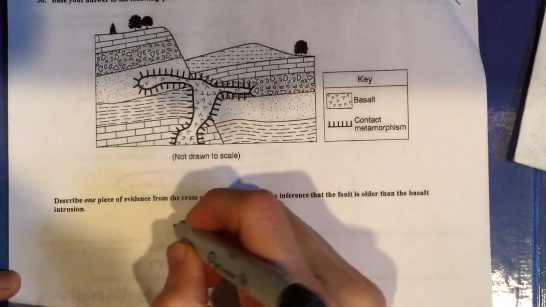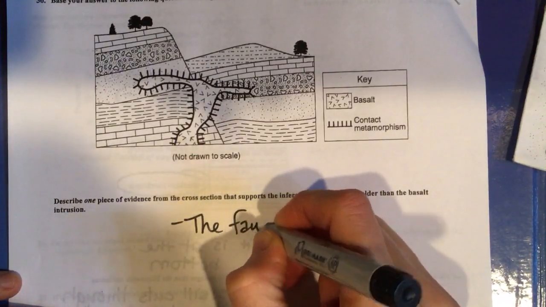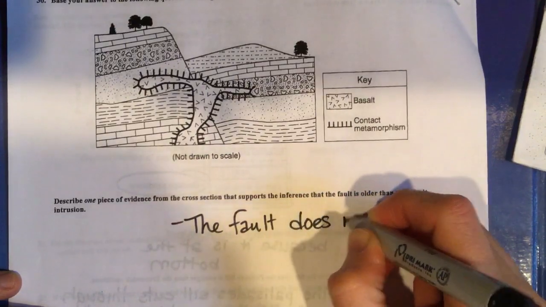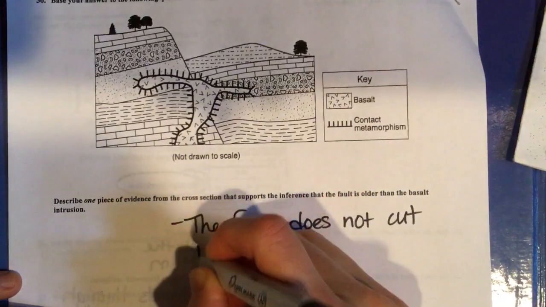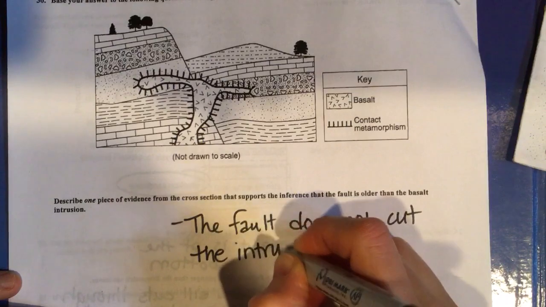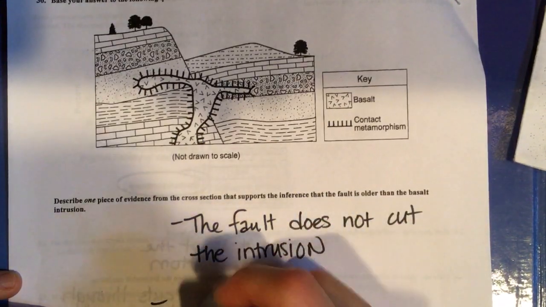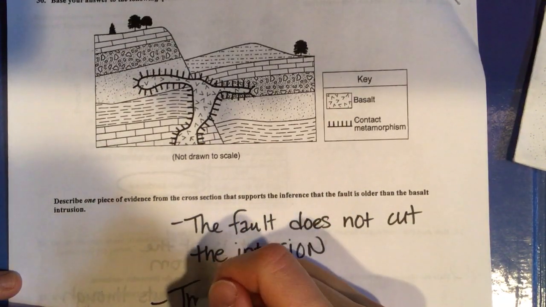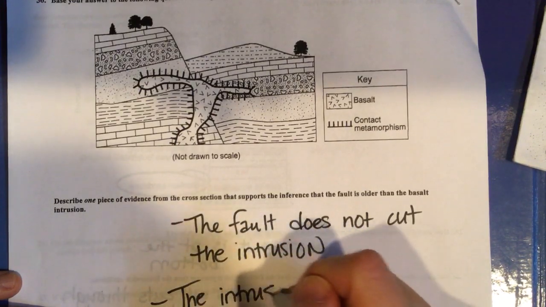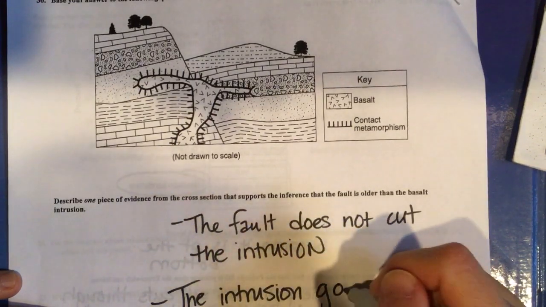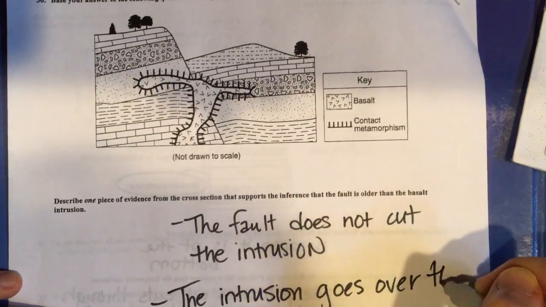And then the last question, describe one piece of evidence from the cross-section that supports the inference that the fault is older than the basalt. The basalt goes over the fault. The fault does not cut through the basalt. So you could say the fault does not cut the intrusion. Or you could say the intrusion goes over the fault.